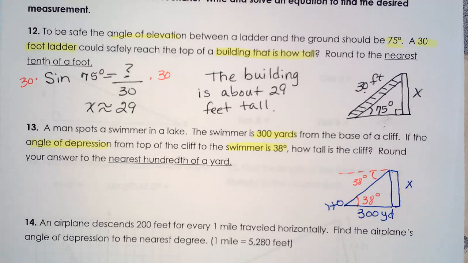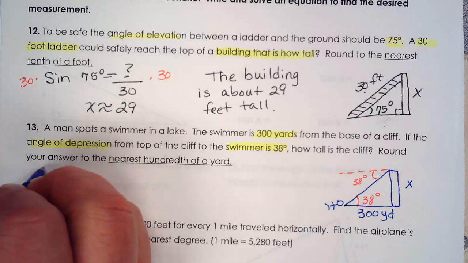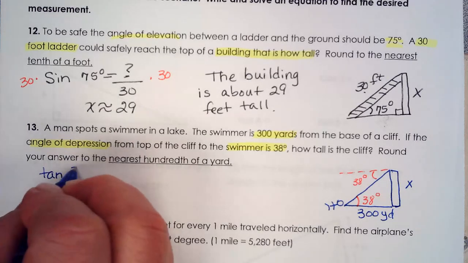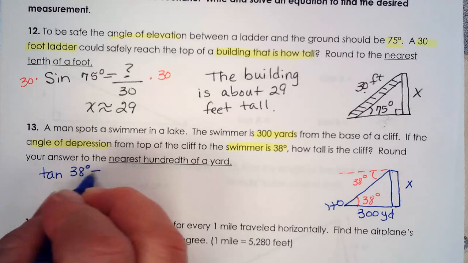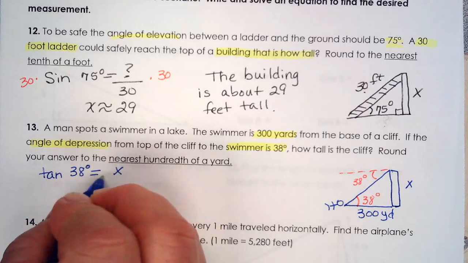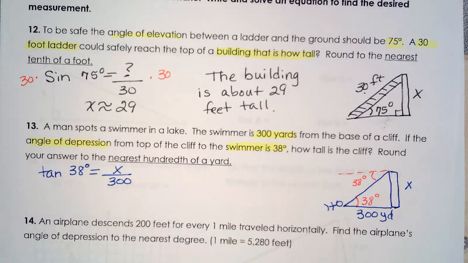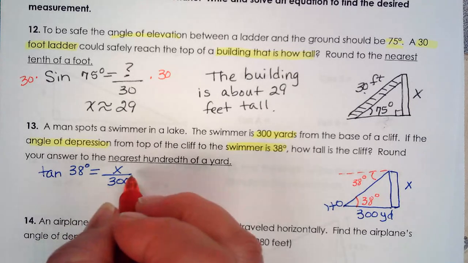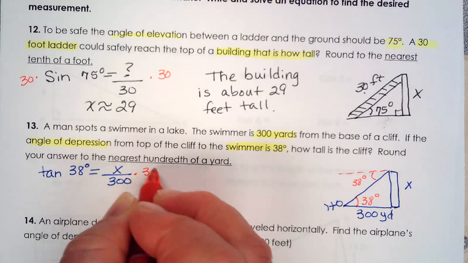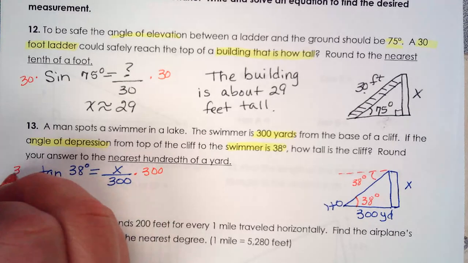Question number 1. Am I using my hypotenuse? No. If I don't use my hypotenuse, that leads me to only one of my trig ratios, which is tangent. So the tangent of 38 degrees is equal to x divided by 300. I've divided by 300. The opposite is to multiply both sides by 300.